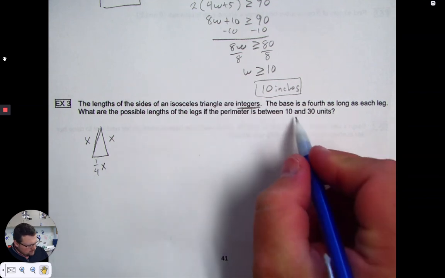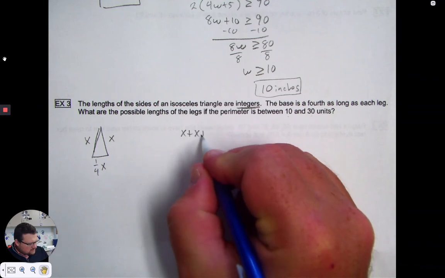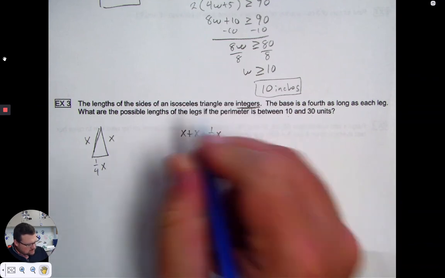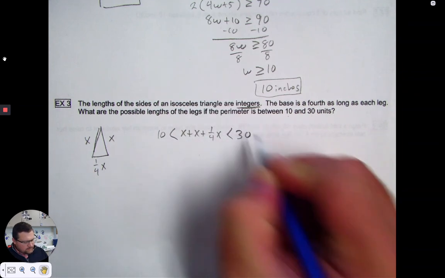So this perimeter has to fall between 10 and 30. So x plus x plus 1/4 x has to fall between 10 and 30.